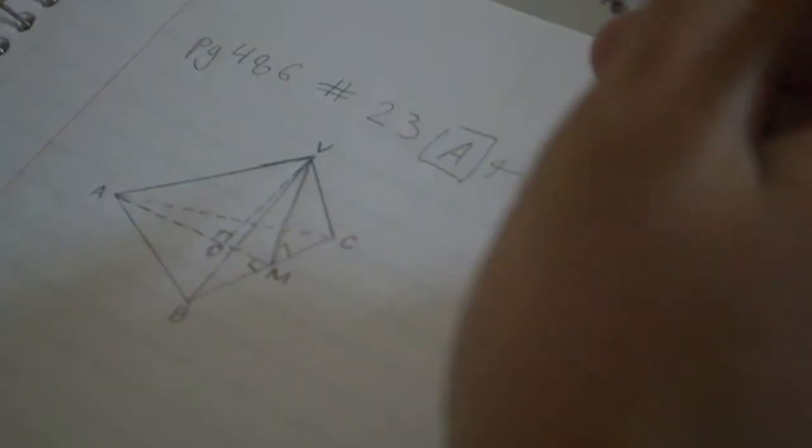So BM equals 3 root 3. Now that you know BM equals 3 root 3 and BM times 2 equals BC, BC equals 6 root 3 because you'd have to multiply this by 2. And that is for part A.